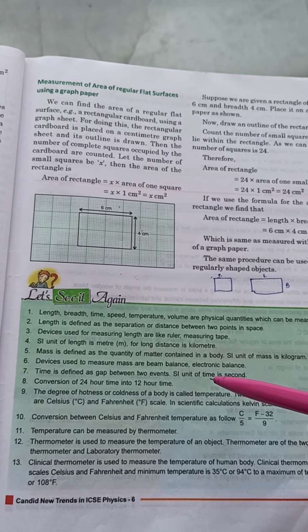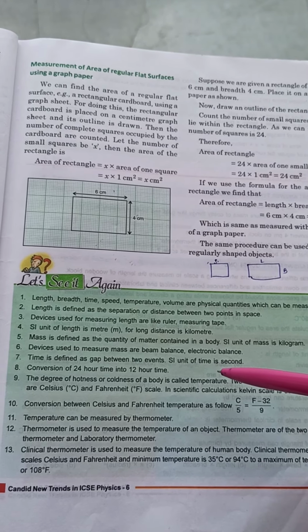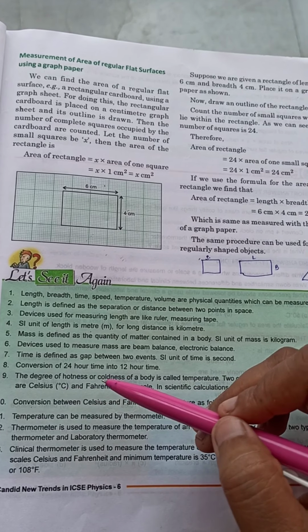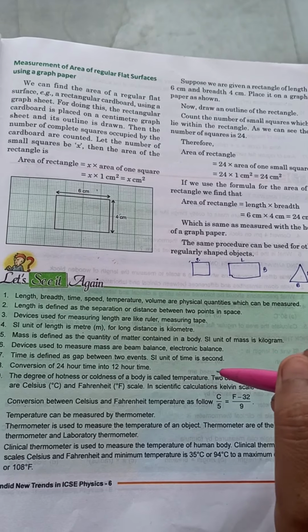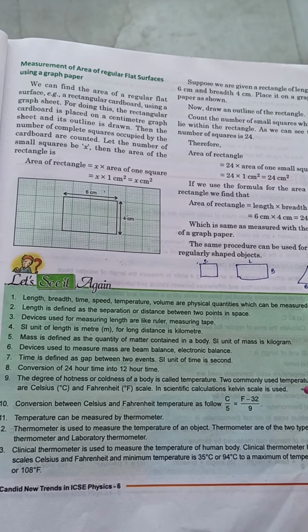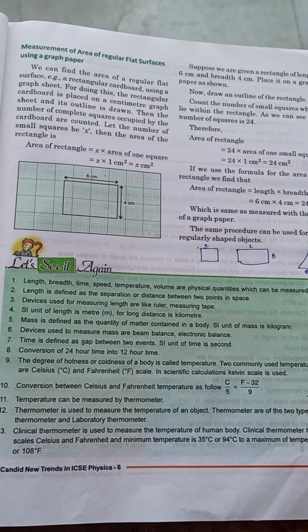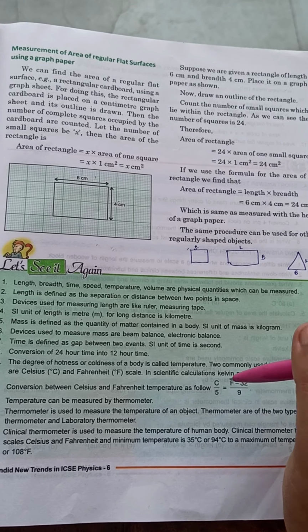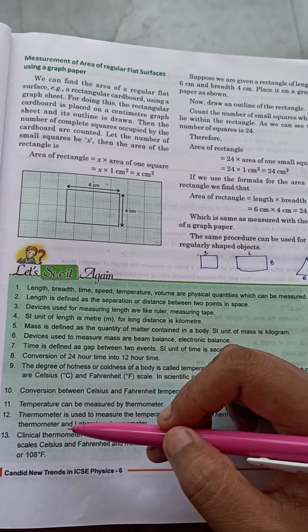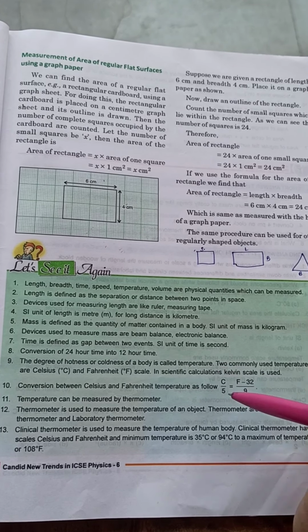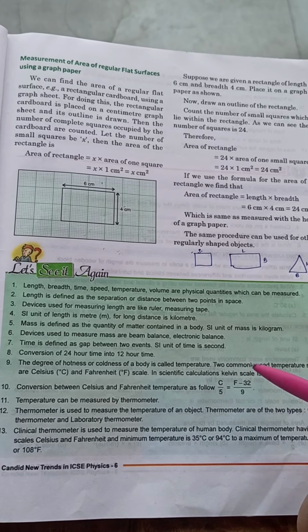The degree of hotness or coldness of a body is called temperature. Two commonly used temperature scales are Celsius and Fahrenheit scale. In scientific calculations, Kelvin scale is used, like whenever we do any calculation in laboratories. Okay, so at that time Kelvin scale is used. The conversion between Celsius and Fahrenheit temperature is as follows. This is the formula.